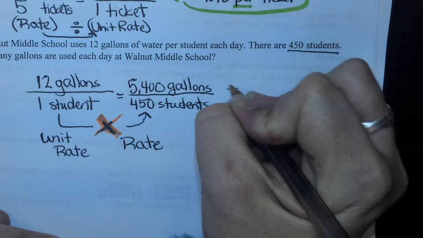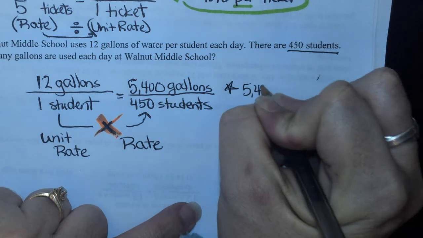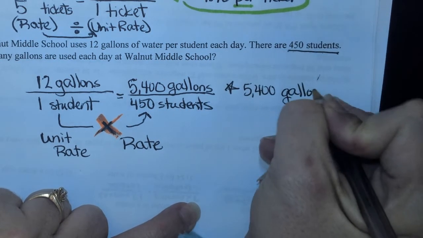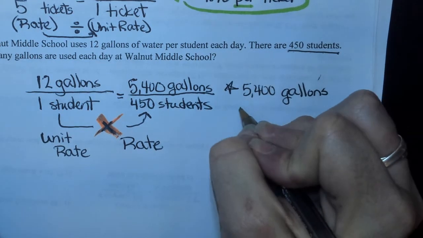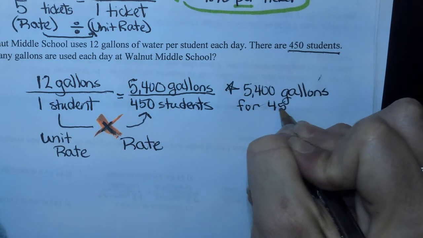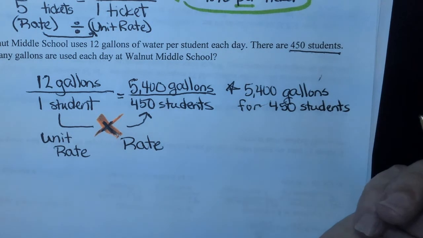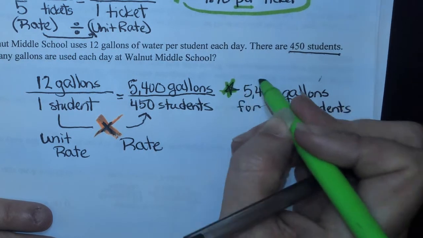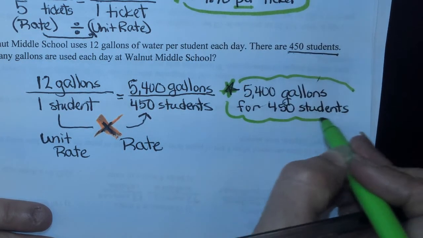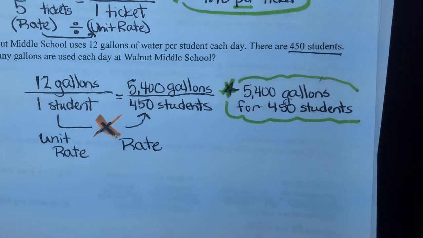So my explanation would just be, 5,400 gallons. Per student. Well, it's not per student, it's for students, but how many students? Per, for, let's be specific, right, for 450 students. And you don't even need the word per because per means 1. And you could put gallons of water. I just accidentally shortened it too much, but that's okay. Use numbers. Use words. Otherwise, they might think it's fish in a pond or flamingos in a zoo. You want to give me words.